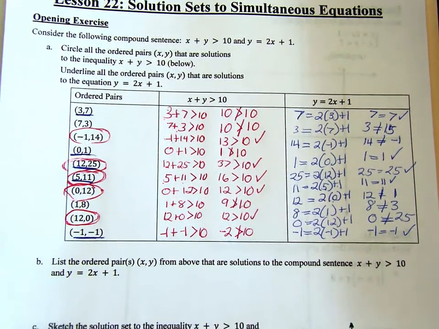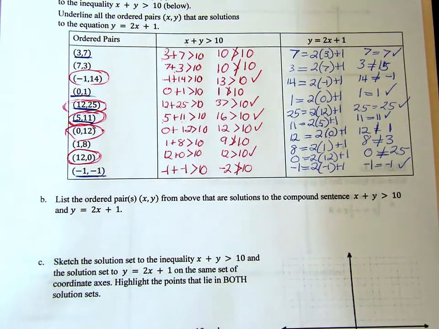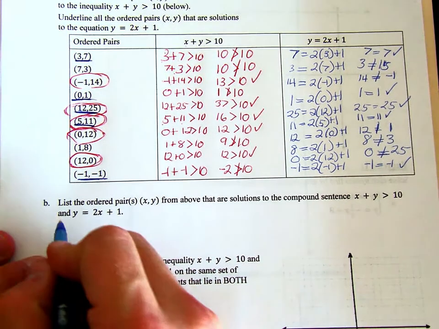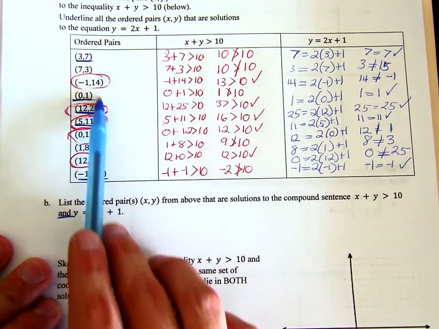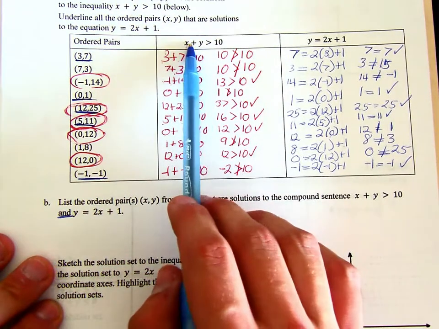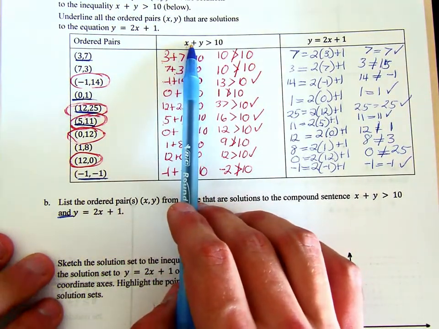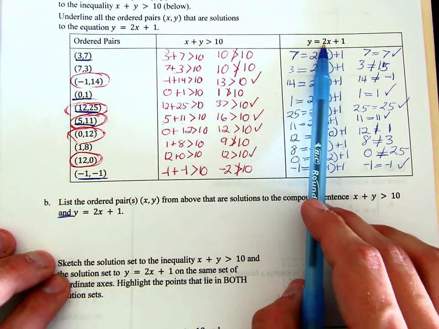So now if we're looking at this for part B, they want us to list the ordered pairs x, y from above that are solutions to the compound sentence x plus y is greater than 10 and y is equal to 2x plus 1. And remember when we use and, they both have to be true. So let's look at all of our solutions here. We're looking for the solutions that are circled, because that would mean that they were solutions to x plus y is greater than 10. And also underlined, because then if they're underlined, they are solutions to y is equal to 2x plus 1.